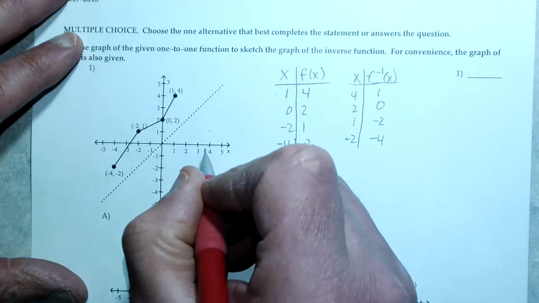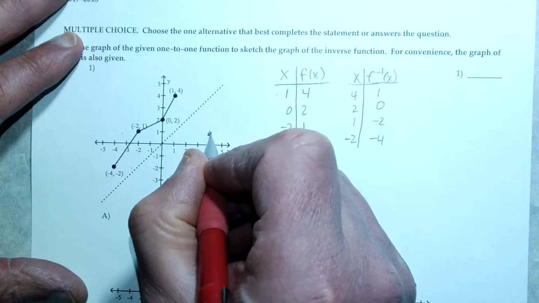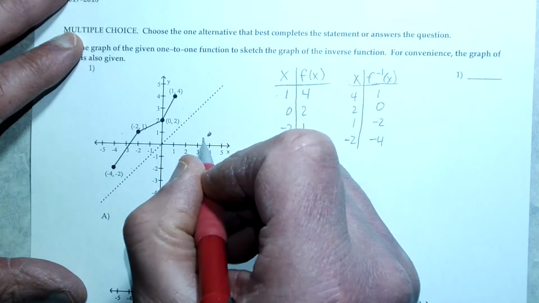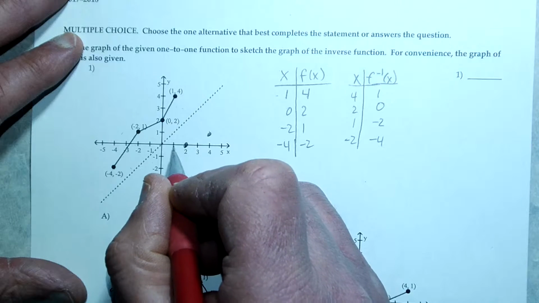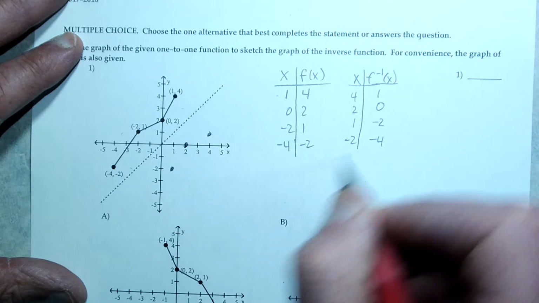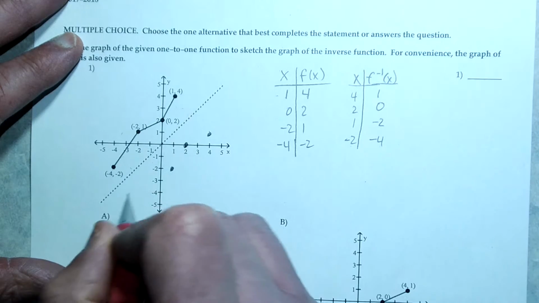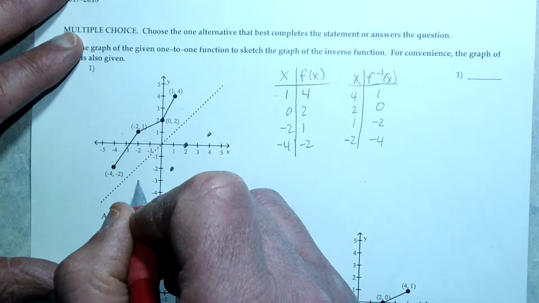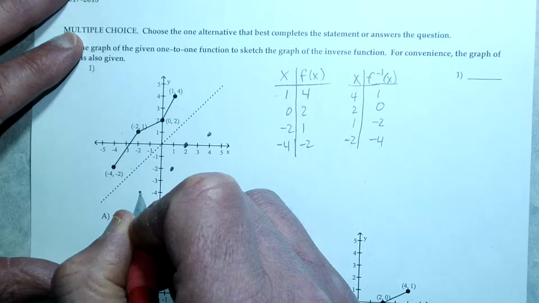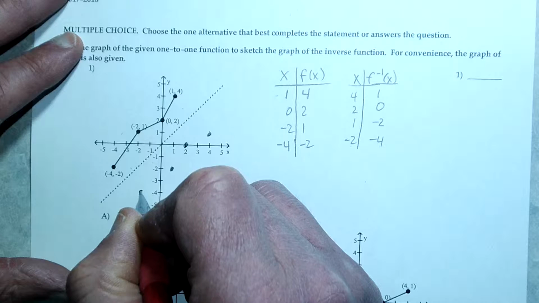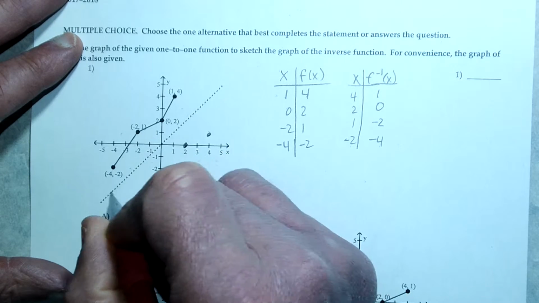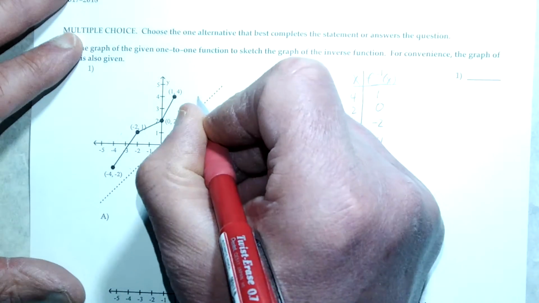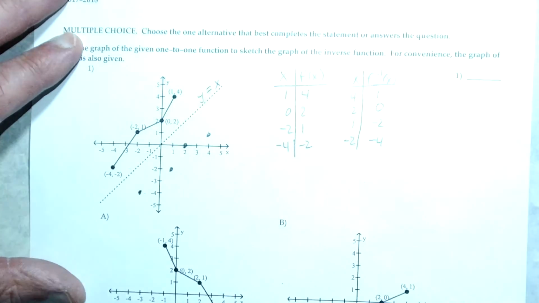So at 4, 1, I'd be here at 4 and 1. 2, 0 would be at 2, 0 here. 1, negative 2 would be 1, negative 2. And negative 2, negative 4 would be at negative 2 and negative 4. And what you're going to see when I connect these is a reflection about the line, this imaginary line y equals x.